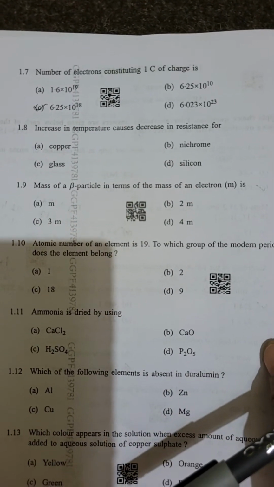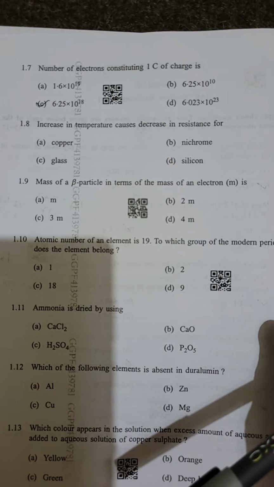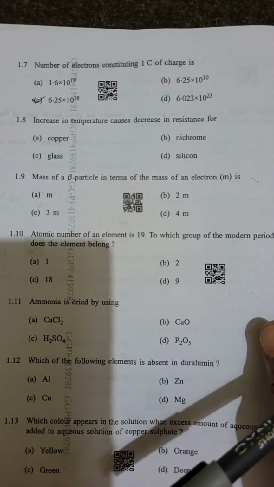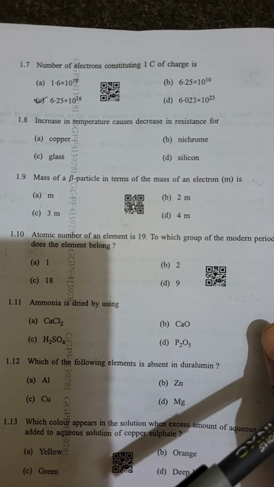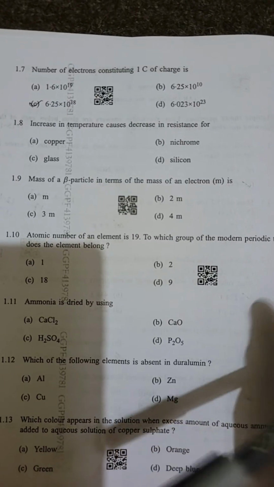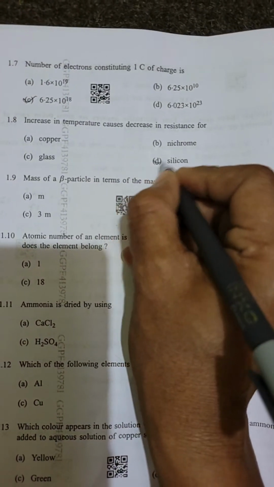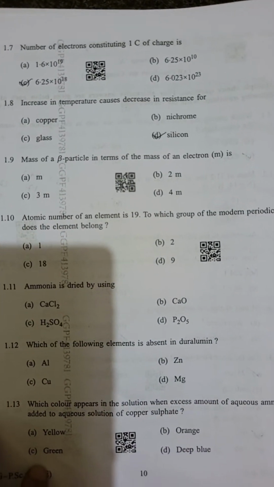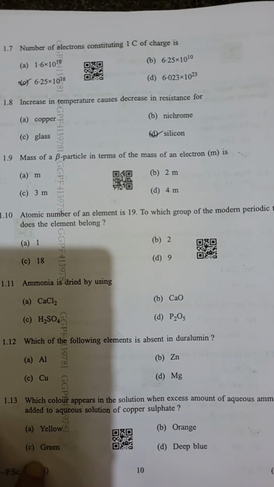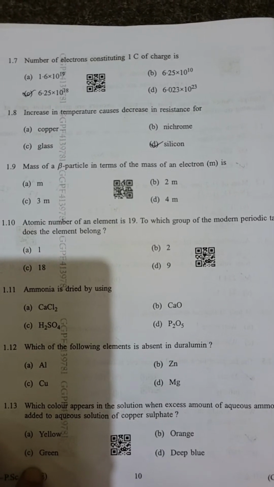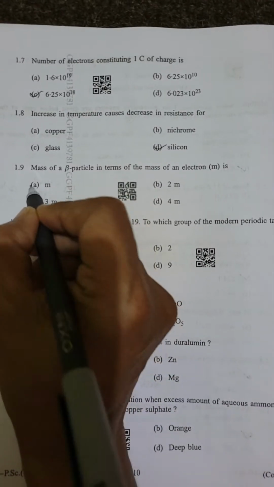Increase in temperature causes decrease in resistance for copper, nichrome, glass and silicon. The semiconductor is silicon. So with increase in temperature, decrease in resistance happens in semiconductors. So answer is D. Now, mass of a beta particle in terms of the mass of an electron, equals the mass of the electron, and this is m.